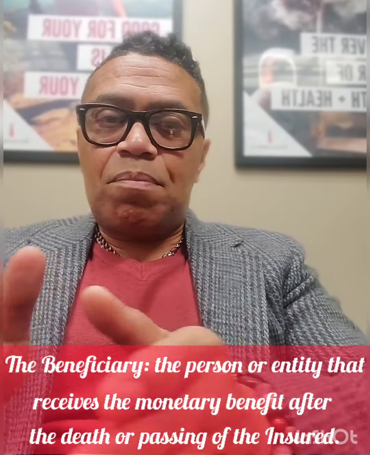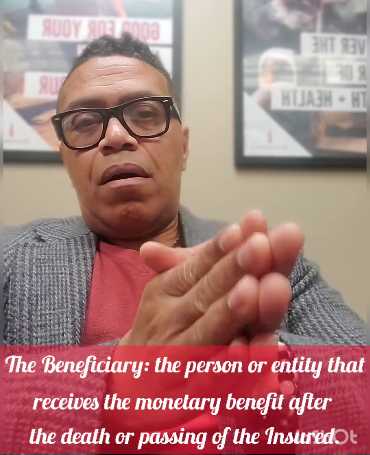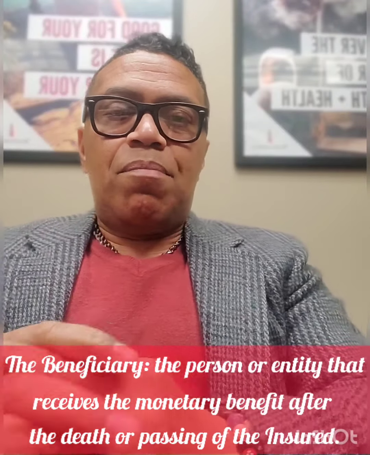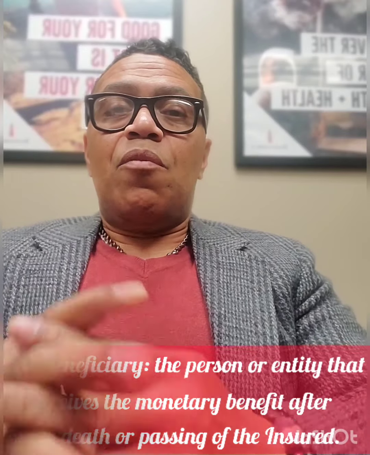Now, there are 2 types of beneficiaries. There's a primary beneficiary and there's a contingent or secondary beneficiary. The primary beneficiary is that person that's going to receive the proceeds when the insured dies.